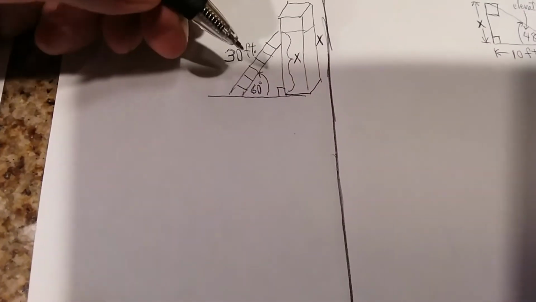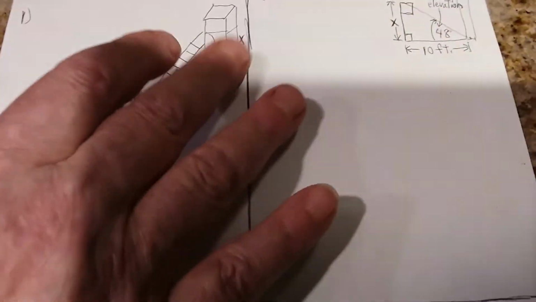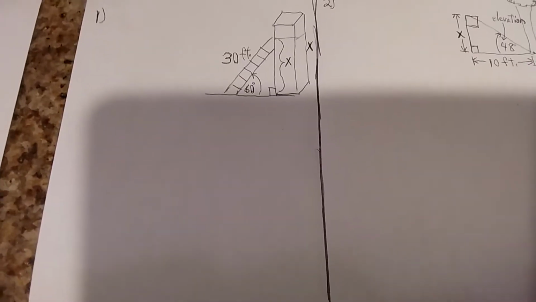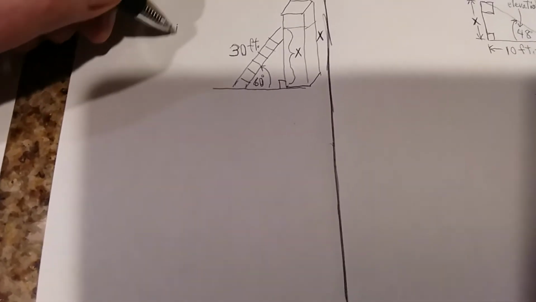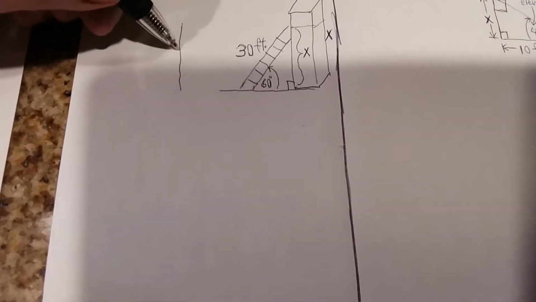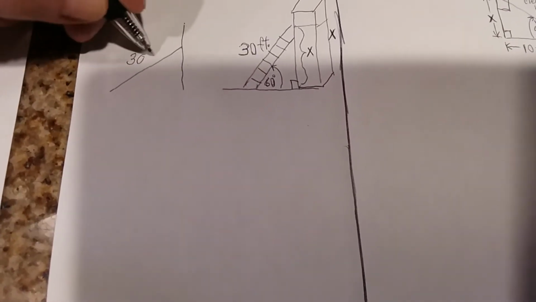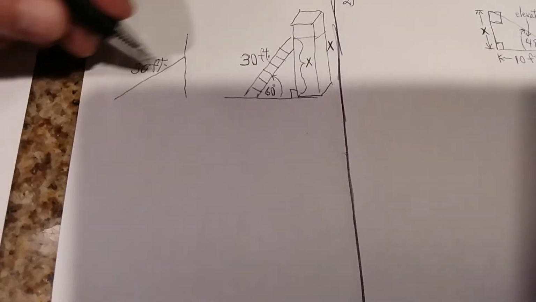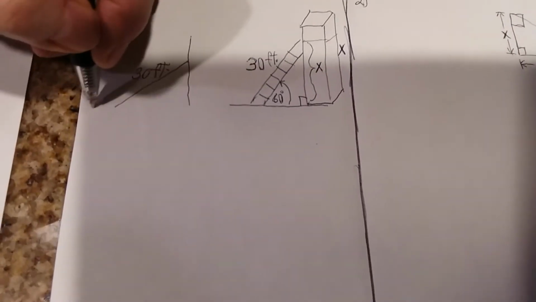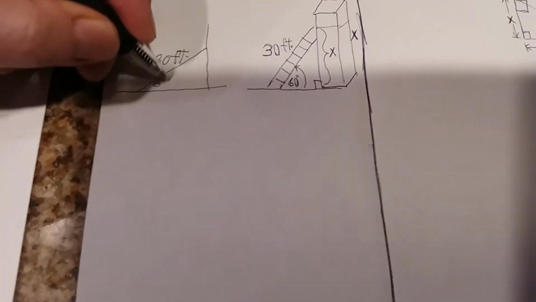Okay, now to do that, you're going to use trigonometry. Let me first show you that you don't have to do all this drawing. You could just read the words and say a 30-foot ladder leans against a building. So that would be a building. There would be the ladder leaning. It's 30 feet. Okay, and then it says it makes an angle of 60 degrees with the ground. There would be the ground. Okay, so that's all you have to do and put 60.